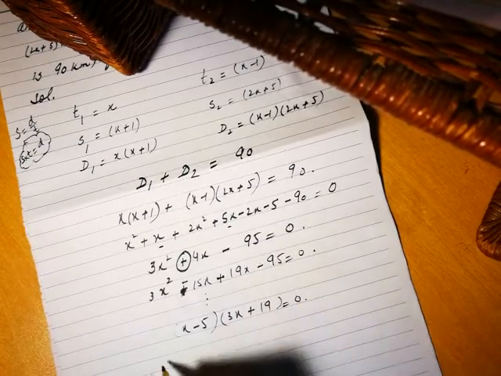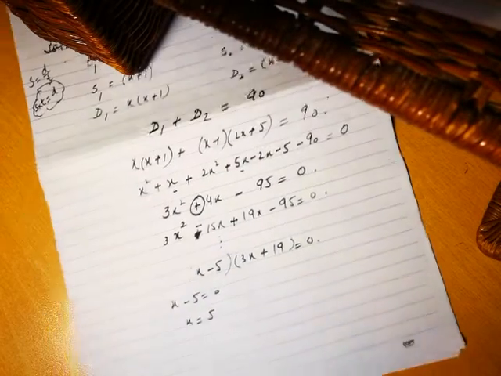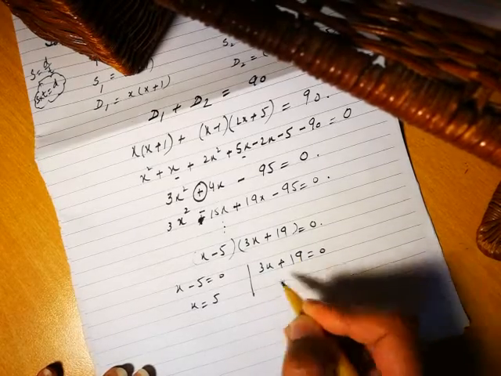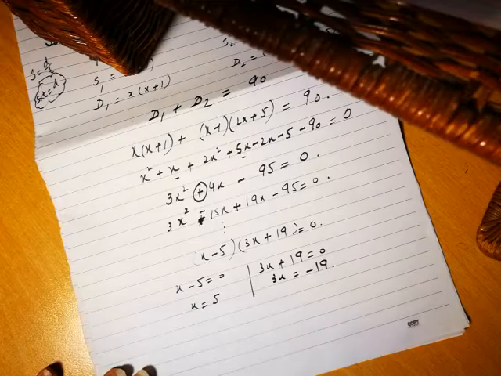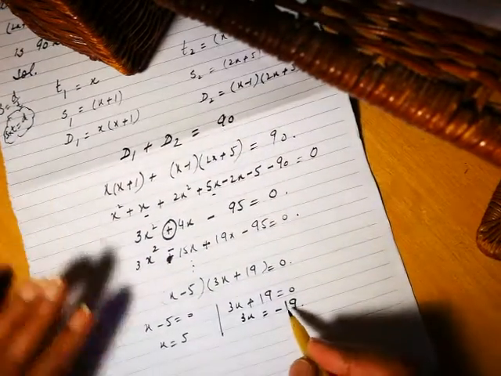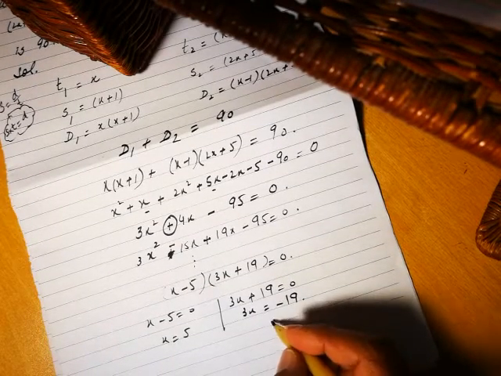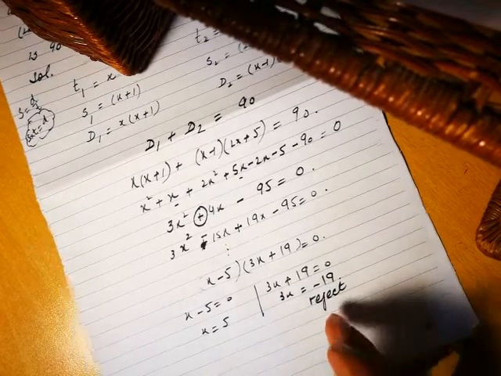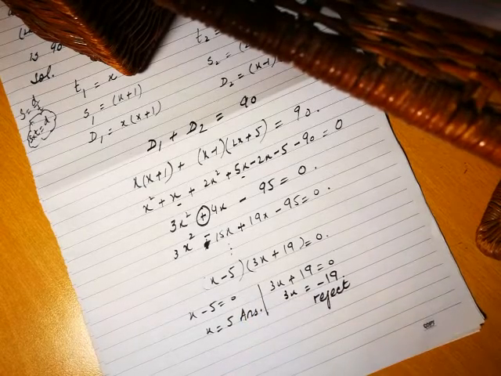So either x minus 5 is equal to 0, that is x is equal to positive 5, or 3x plus 19 is equal to 0, which means 3x is equal to minus 19. Now do not forget that x is representing time and time cannot be negative, and we are getting x is equal to minus 19 over 3. What does it mean? I'm going to reject this answer. I'm going to write it down that I'm rejecting this answer, and x is equal to 5 will be my final answer.